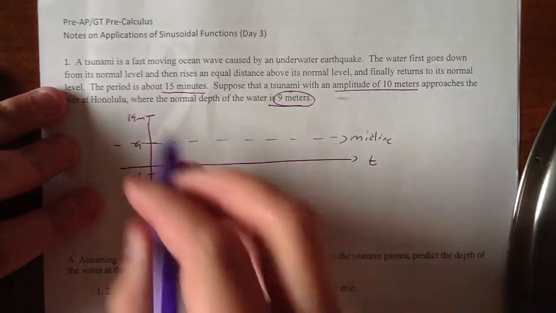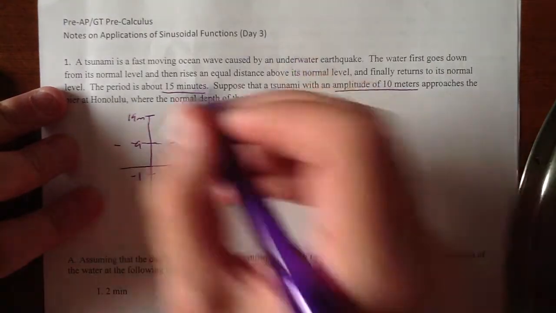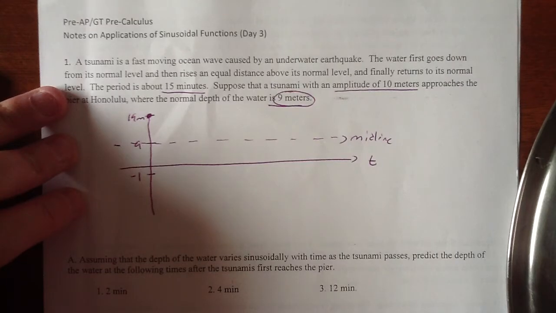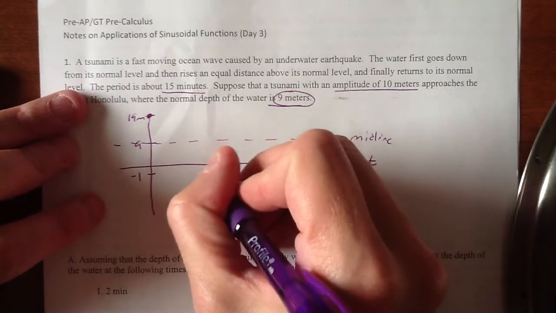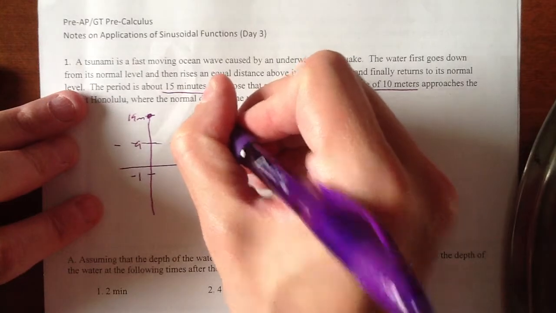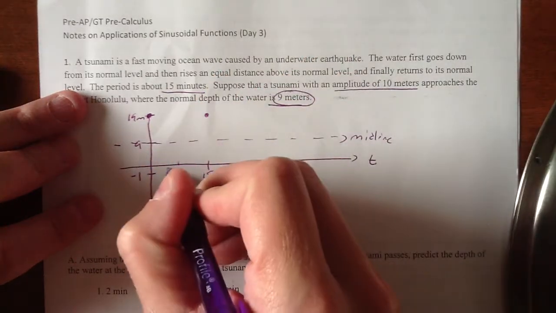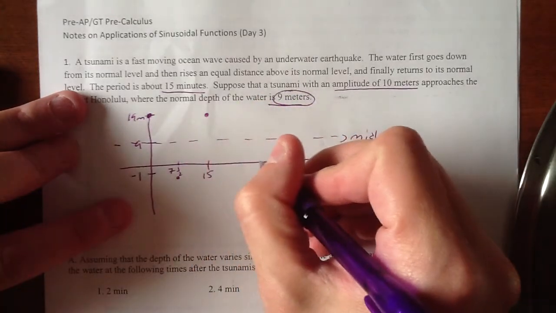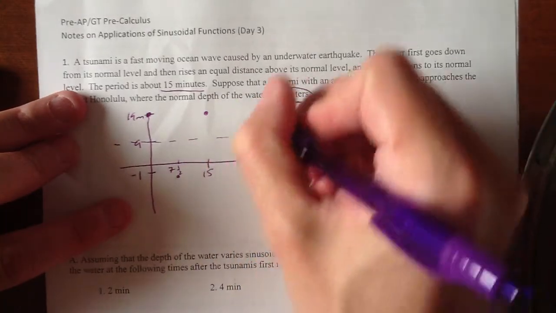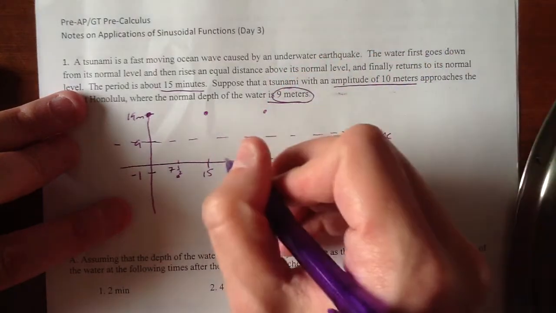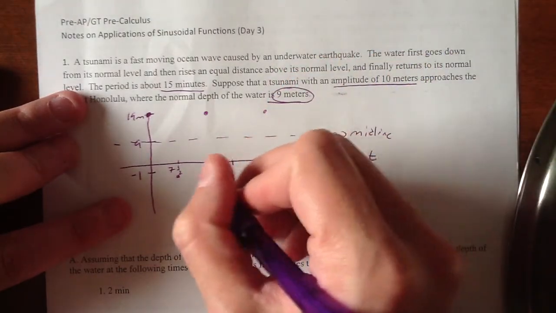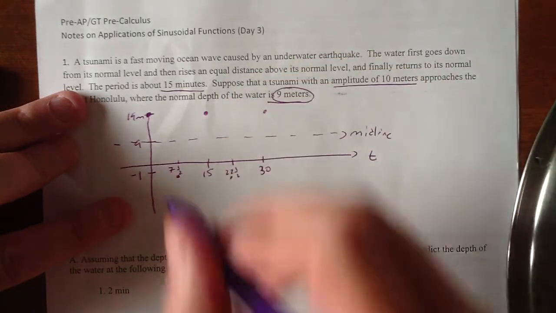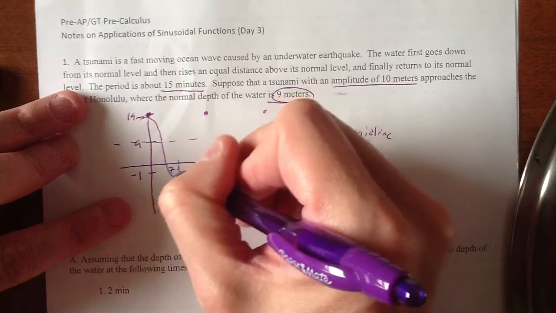And if we graph this, I'm going to go ahead and start at the peak. They don't tell us where to begin, so I'm just going to say at our first time, we're at 19 meters. And then 15 minutes later, we're at 19 meters again. And of course, somewhere in the middle, at 7.5, we're going to be at our low at -1. And let's complete another cycle. That puts us at 30 minutes. We're going to be at the peak again. And of course, 7.5 minutes later, what is that? 22.5 minutes, we'll be at the low again. So our graph will look something like this.